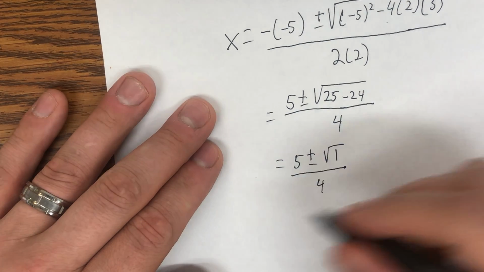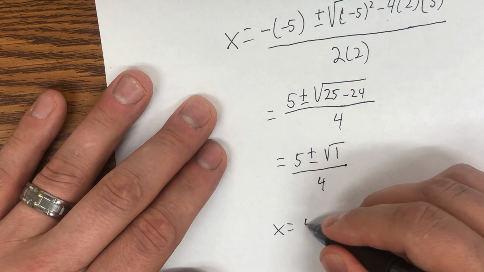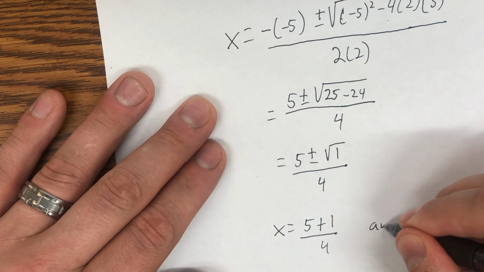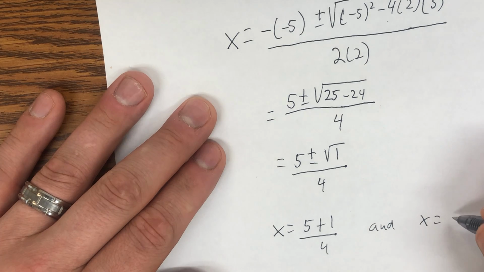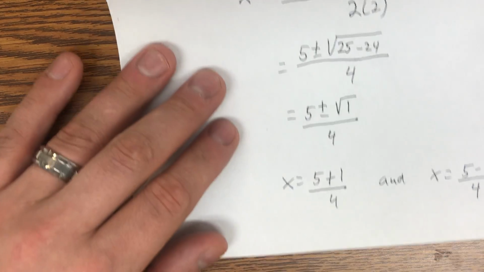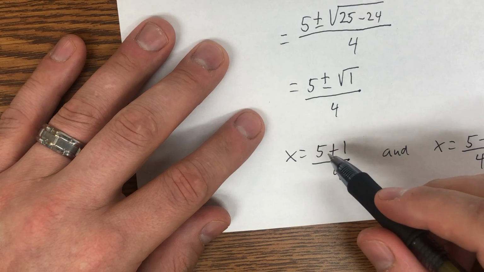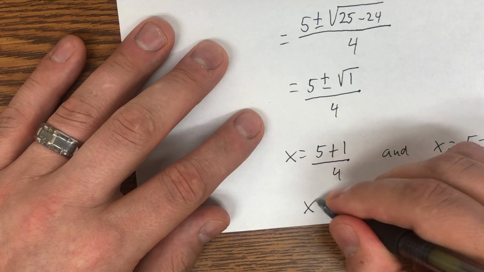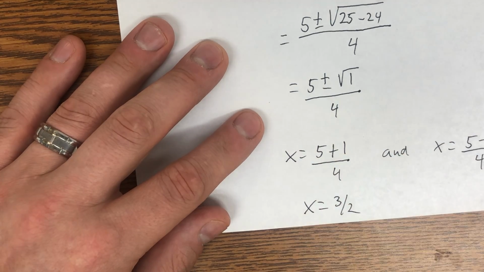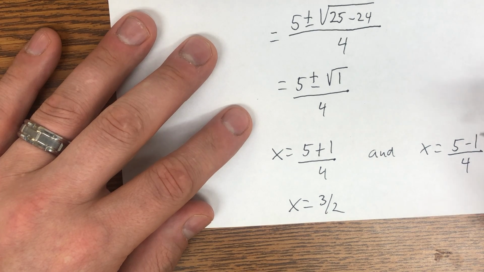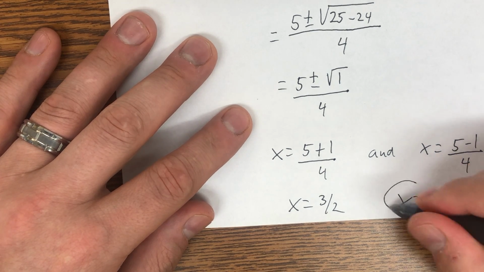So write out my two cases. X equals 5 plus 1 divided by 4, and x is equal to 5 minus 1 divided by 4. Simplify these down, we'll leave it as a fraction. 5 plus 1 is 6. 6 over 4 is 3 over 2. And lastly, 5 minus 1 is 4. 4 divided by 4 is 1.